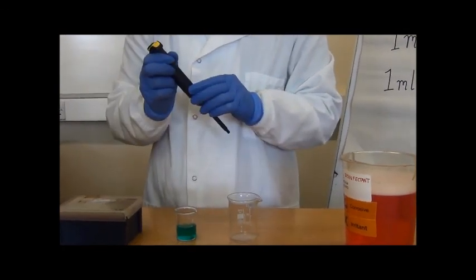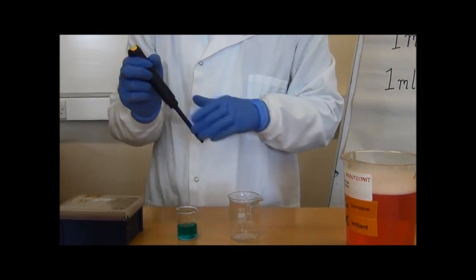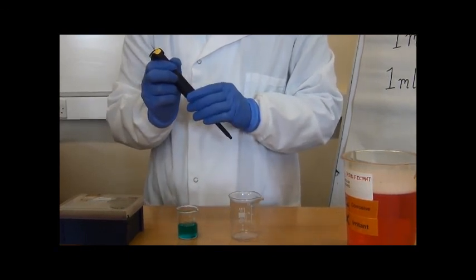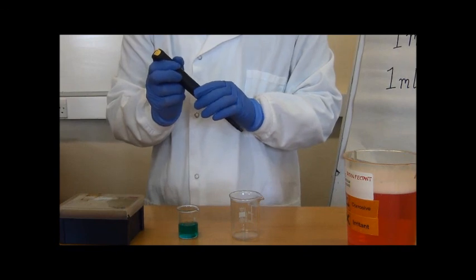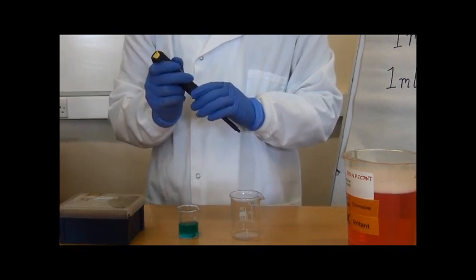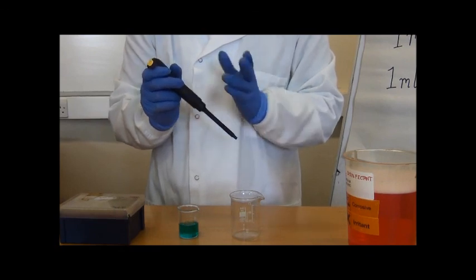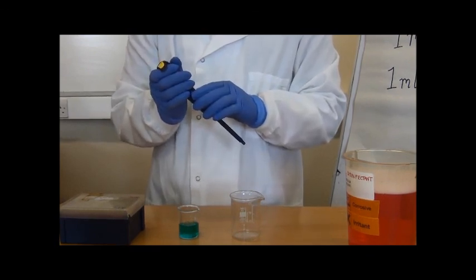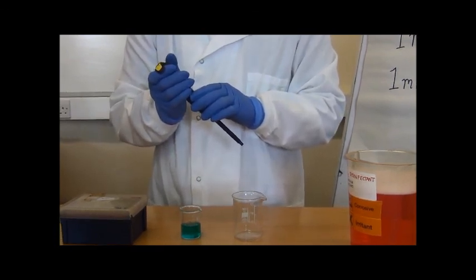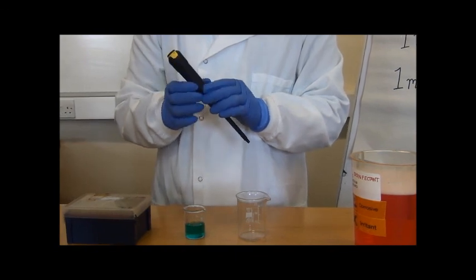This illustration just uses beakers to make it easy to see for you on the video. But remember, you may be using test tubes, Eppendorf tubes, or other types of containers, or perhaps pipetting into wells in a plate, but the same principle applies each time.